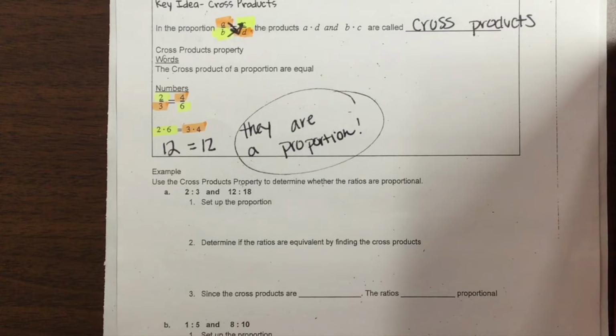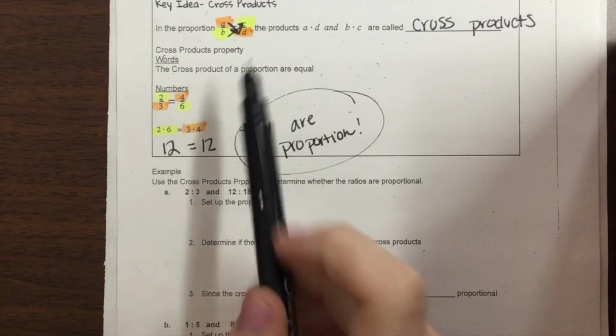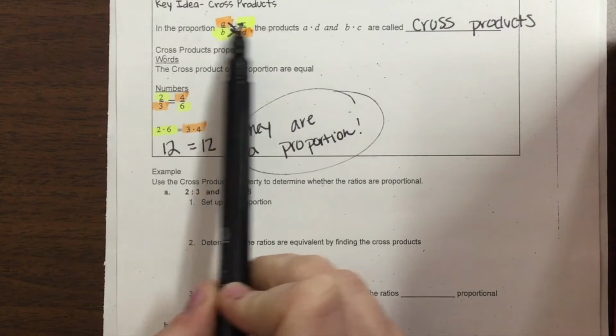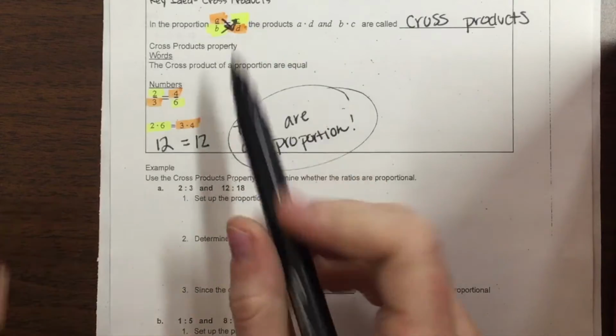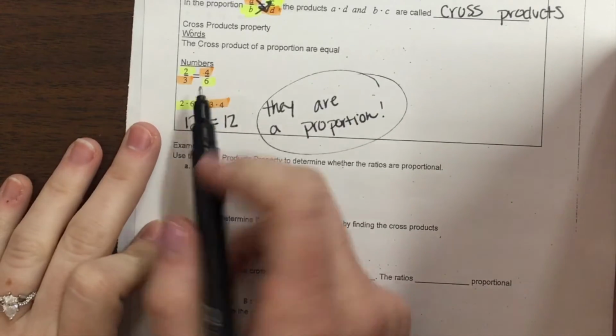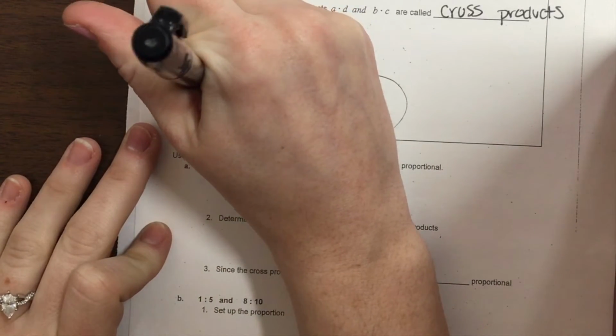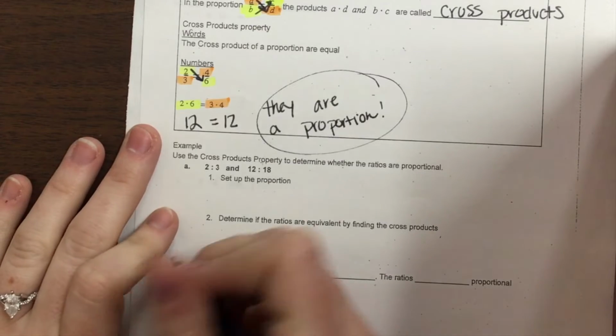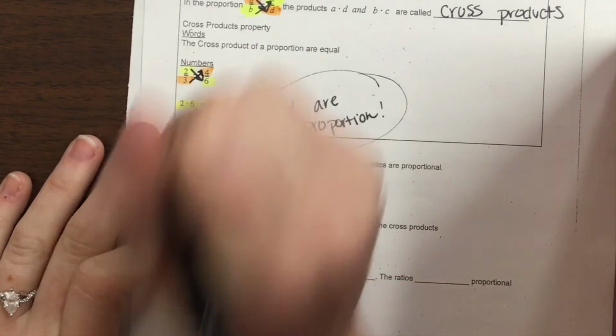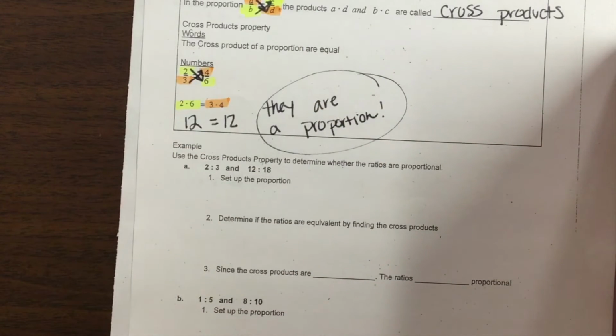If you need to see that again, just pause it, rewind. Just to reiterate, they're called cross products because I'm kind of making an X. So like in this example, 2 times 6, I crossed over the equal sign, and I crossed over the equal sign again for 3 times 4.